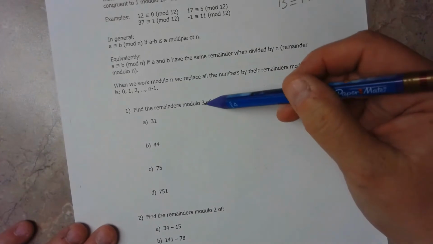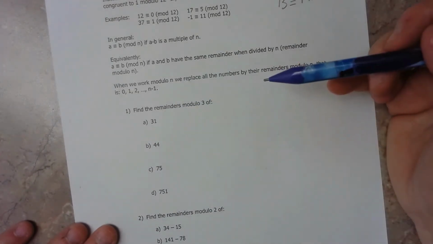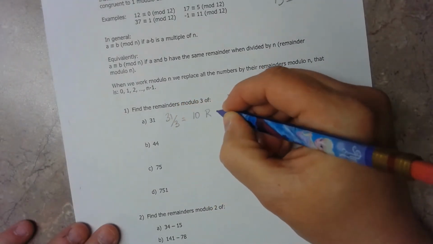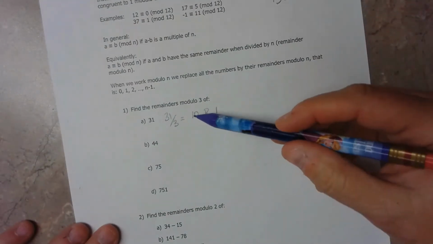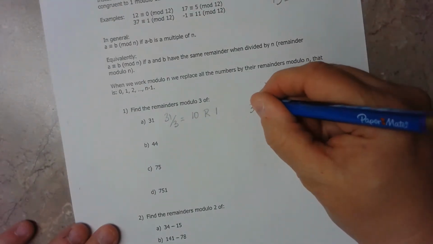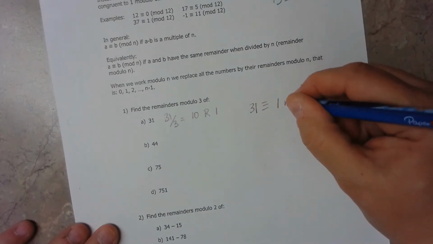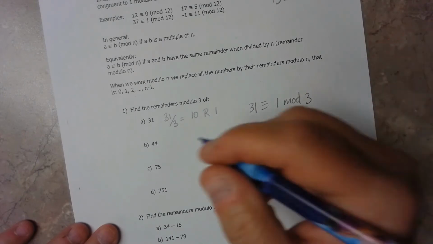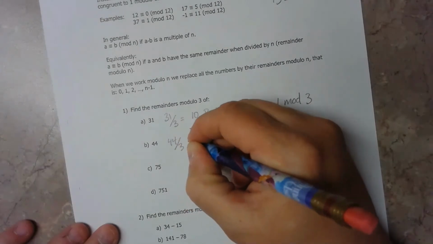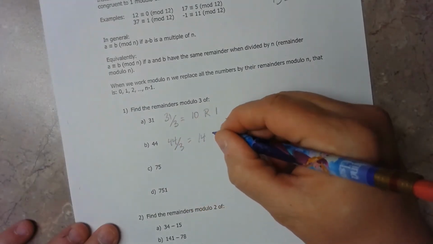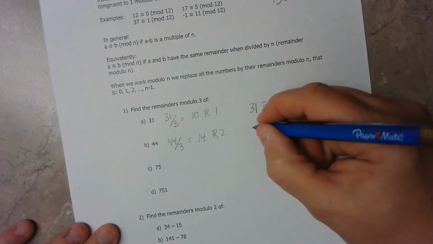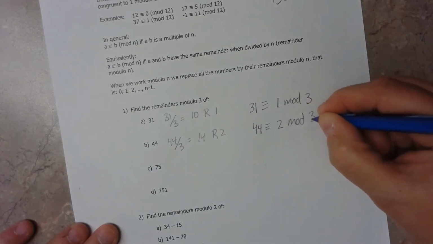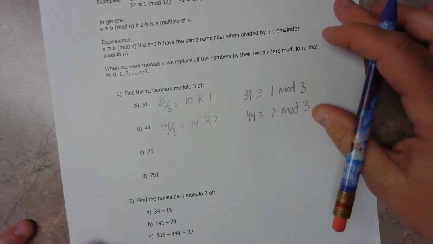Number 1 says, find the remainders modulo 3 of 31. Well, I'm going to take 31 divided by 3, and that's going to be 10, remainder 1. Here's the deal. I don't really care about 10. I only care about the remainder. So I'm going to say 31 is congruent to 1, and then I need to say what mod I used, modulo 3. 44 divided by 3 is 14, remainder 2. So 44 is congruent to 2 mod 3. So it's not that bad, is it?